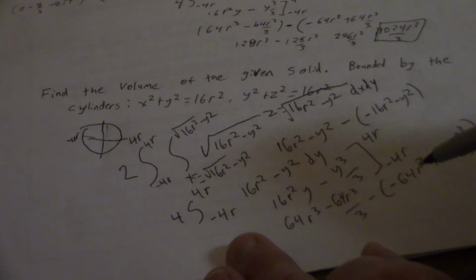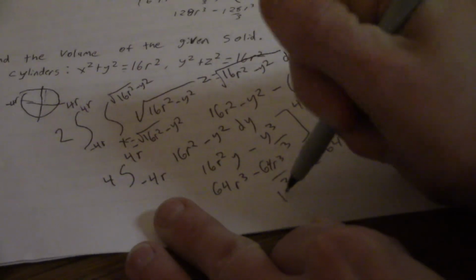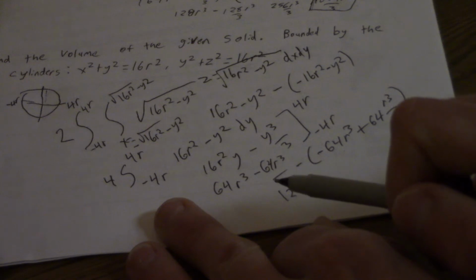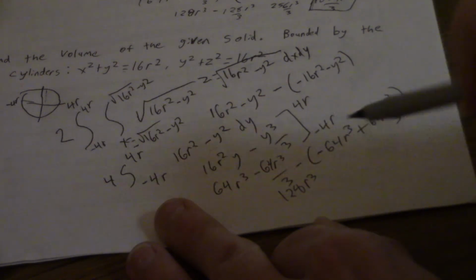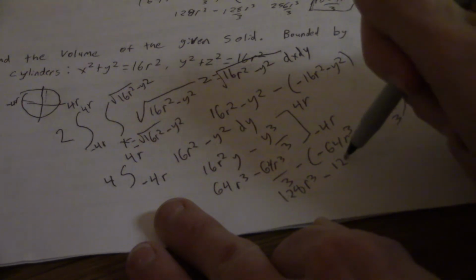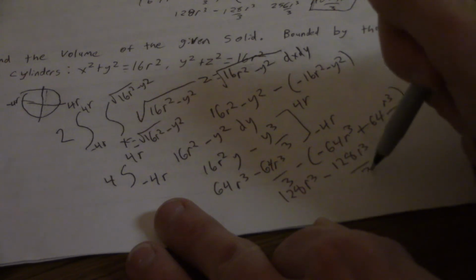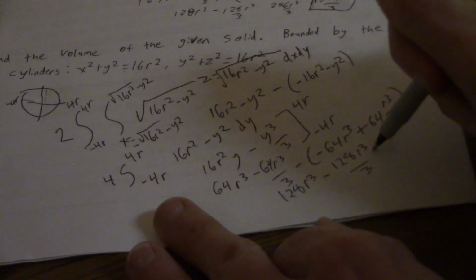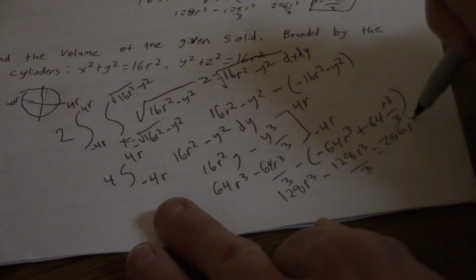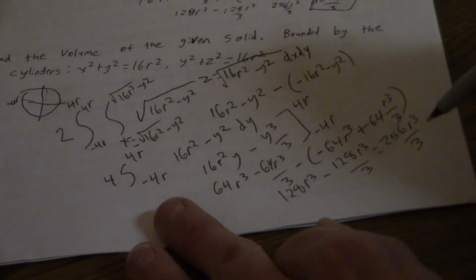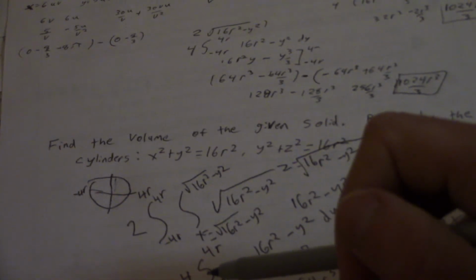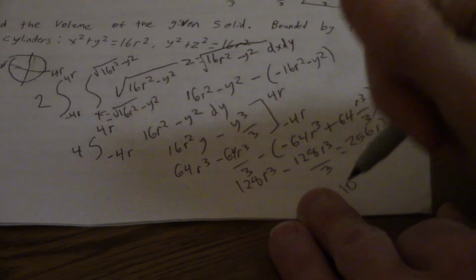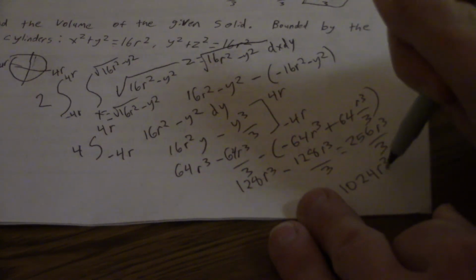Since it's minus and negative, you just add them together. 128 r cubed, then it's negative 64 r cubed minus the positive 64 r cubed, so that's minus 128 r cubed over 3, and then you multiply that by 3, subtract the 128, and you get 256 r cubed over 3. And then, if you remember, there's a 4 that we never took out of the integrand, that we need to multiply by now, which will give you the final answer of 1024 r cubed over 3.